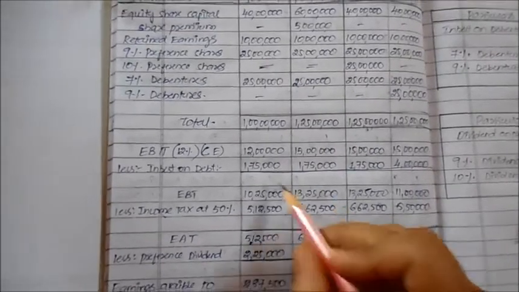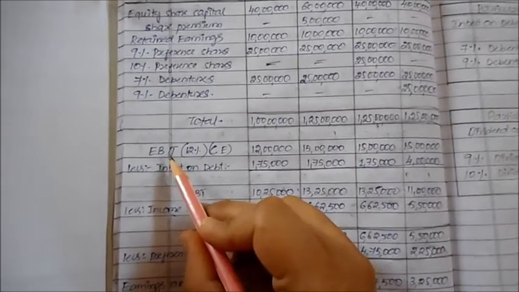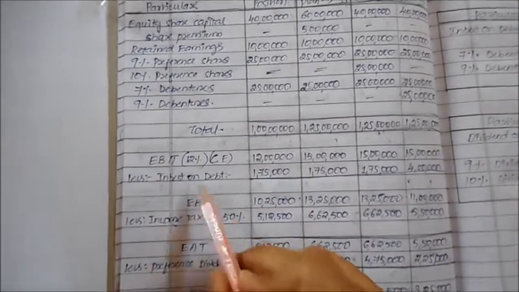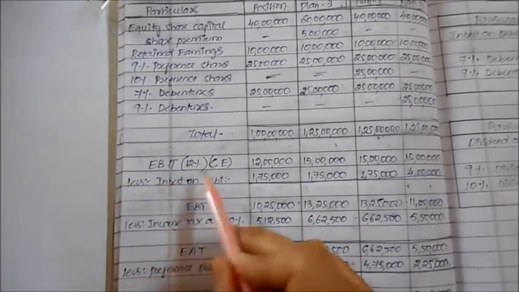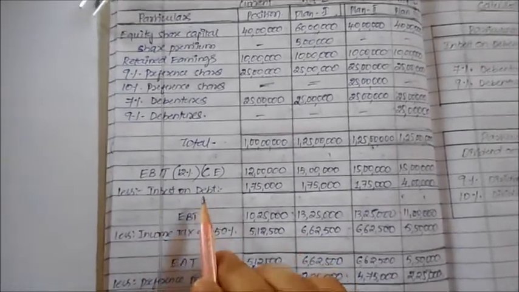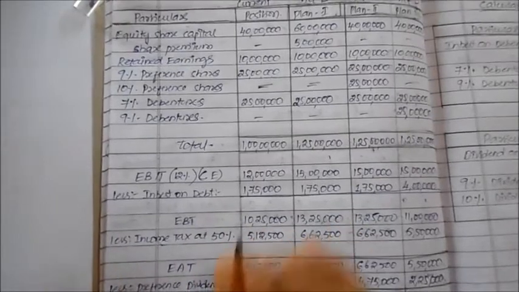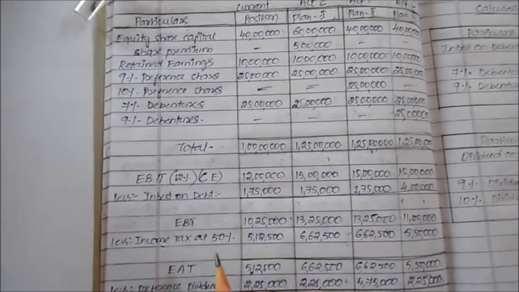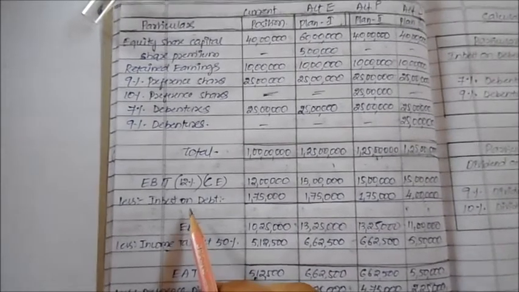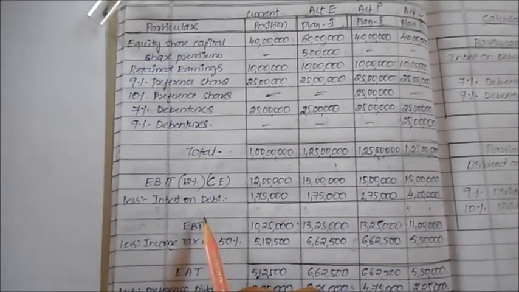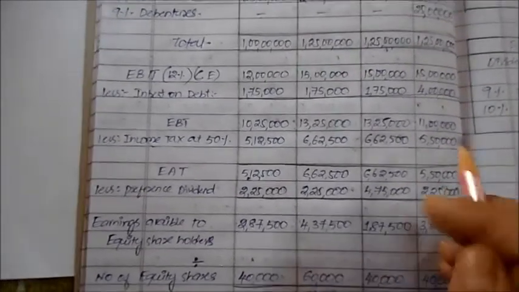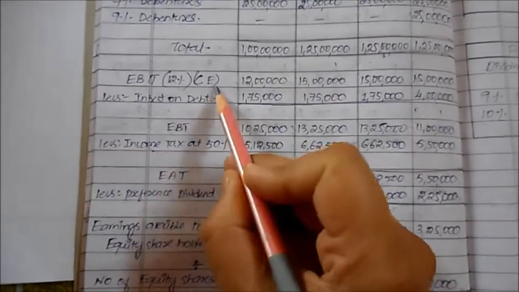So EBIT is the number that we are going to start calculating with. EBIT will be the base level from which we start, and since the question is telling 12%, 12% will be calculated on the capital employed. 12% returns on capital employed. So when we are starting our EBIT, it should be 12% on the capital employed.